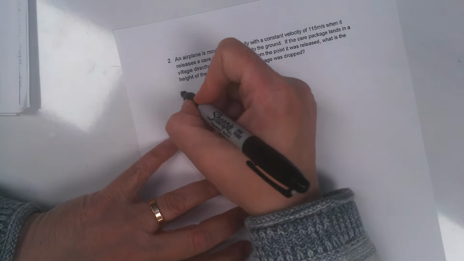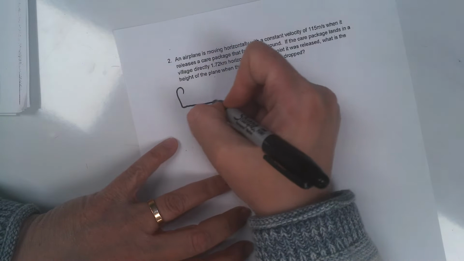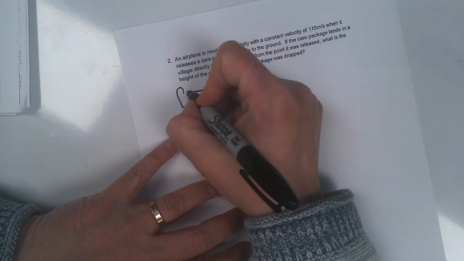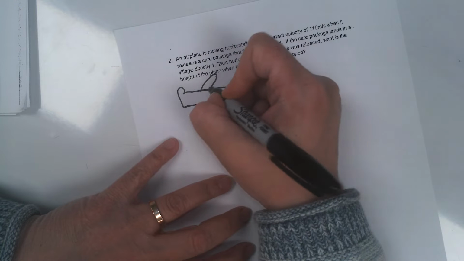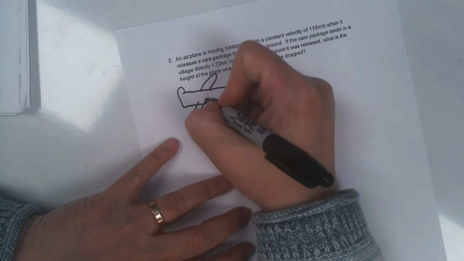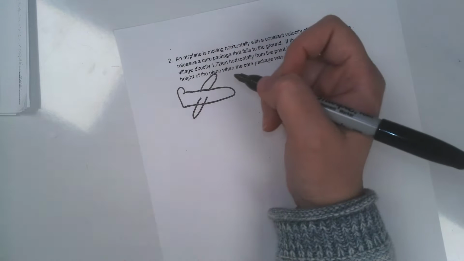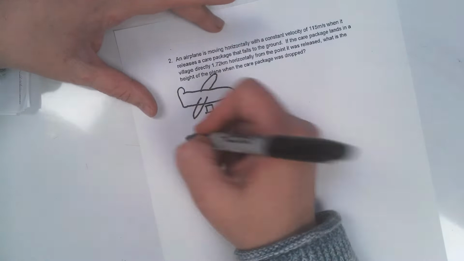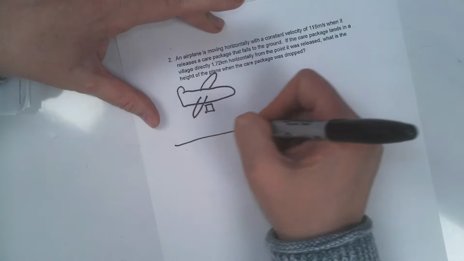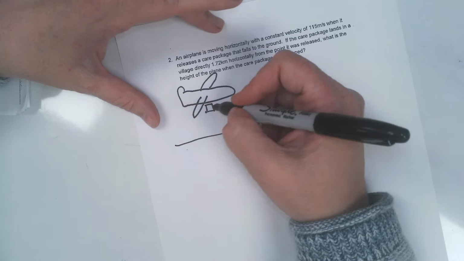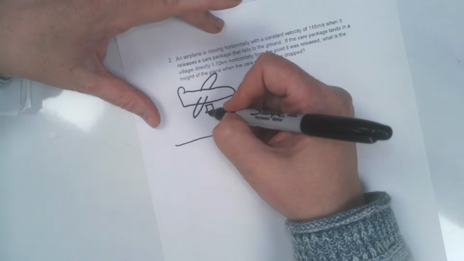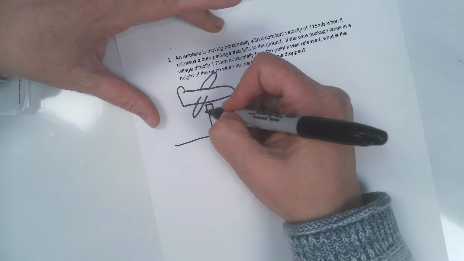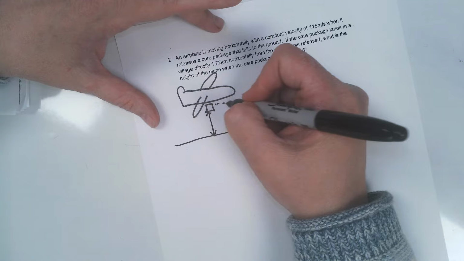So here's my plane. Told you, Bob Ross style. And it's going to drop a package. Here's the ground. And what happens is it's not going to fall just straight vertically. We know it's going to do this.